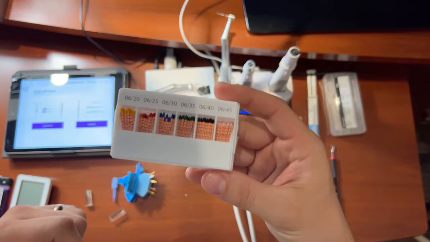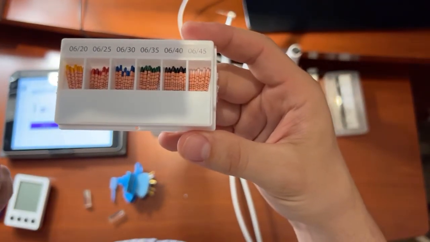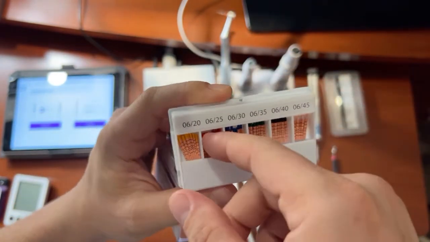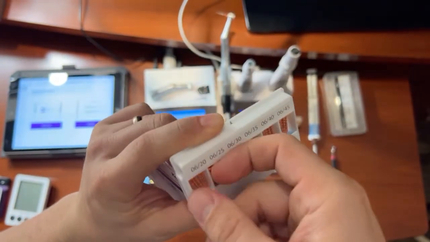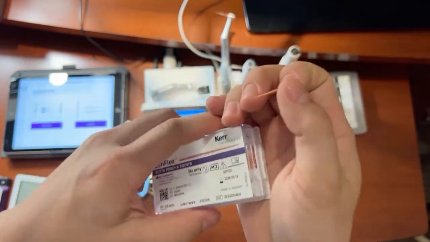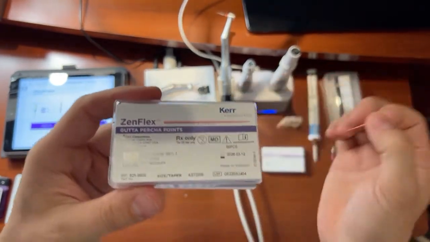But for this scenario, since we shaped to a 2506, we would just need to grab out our 2506 gutta percha cone.